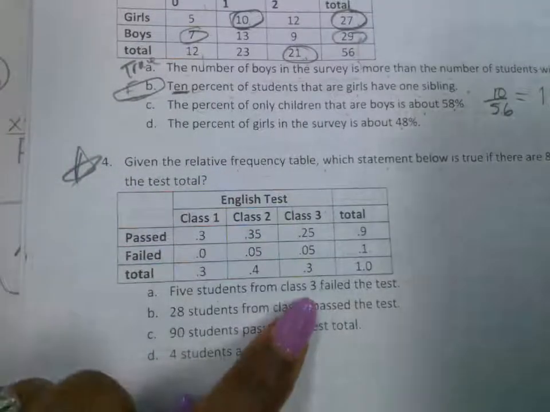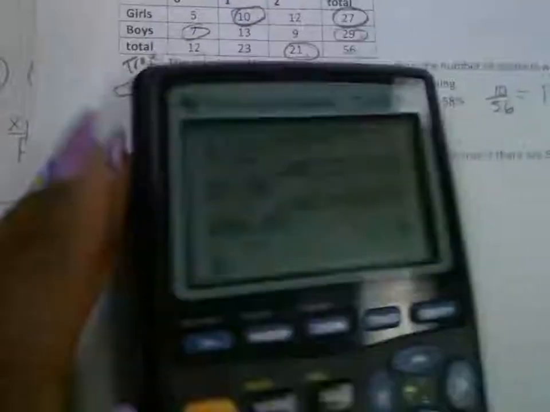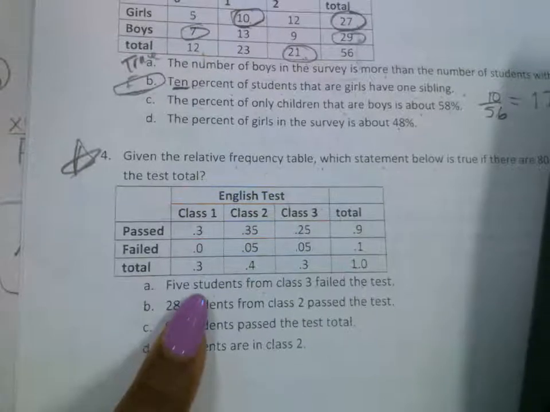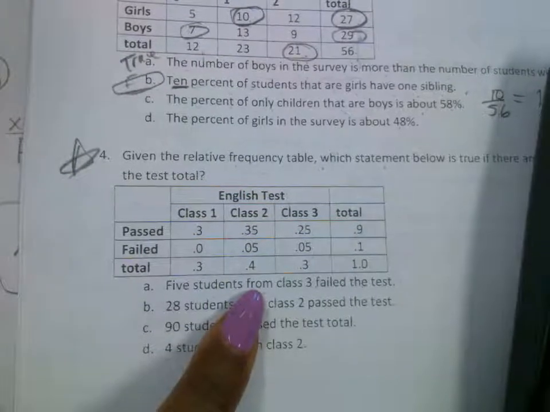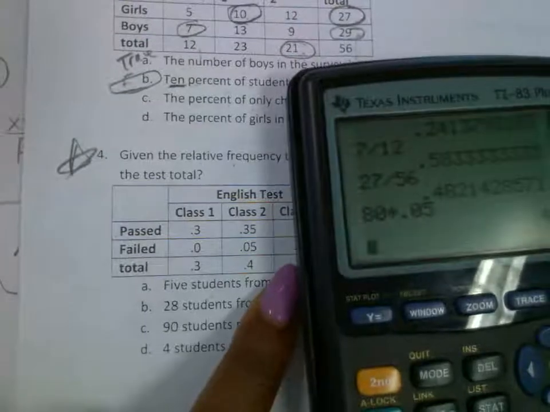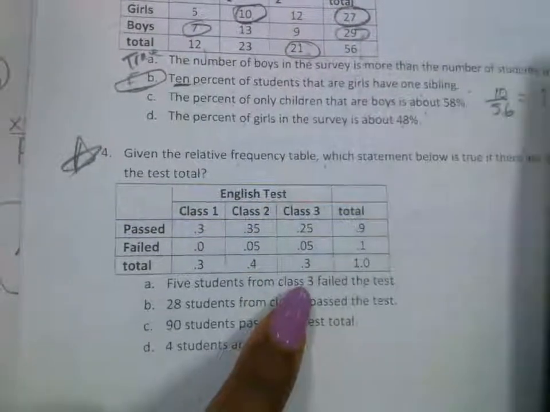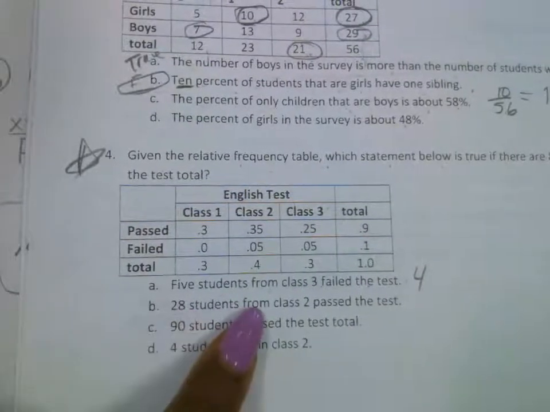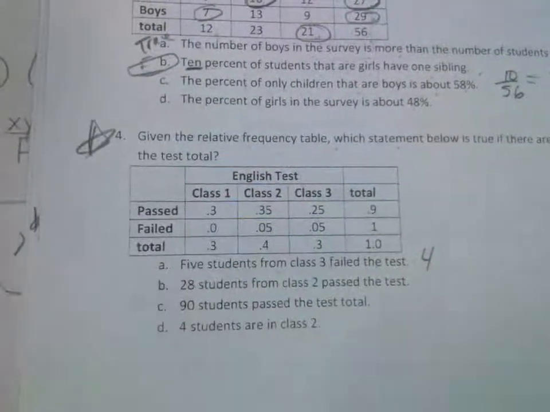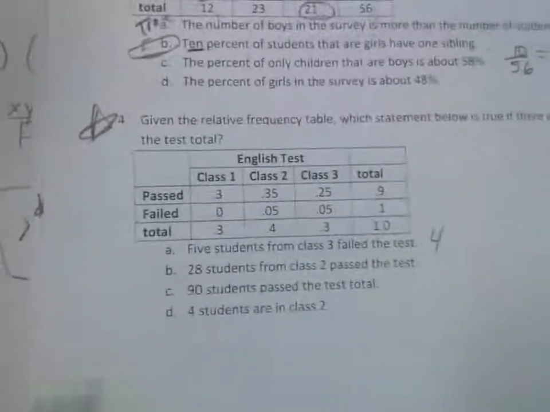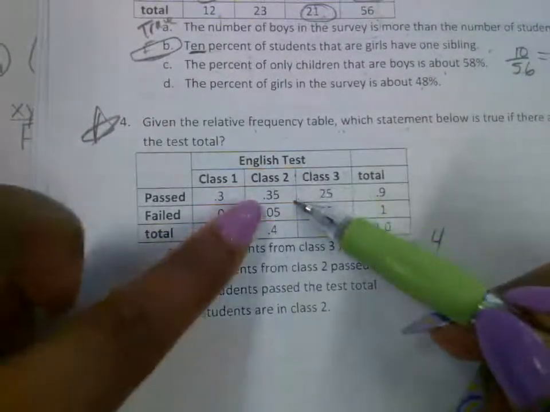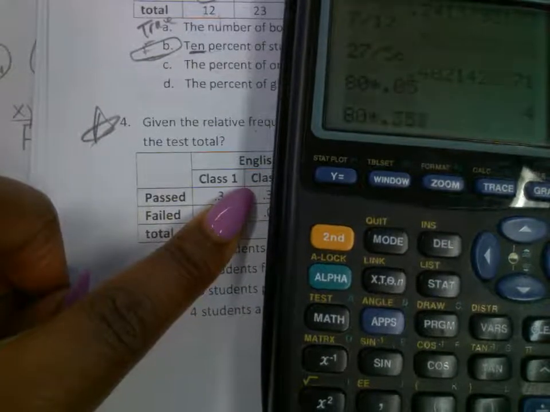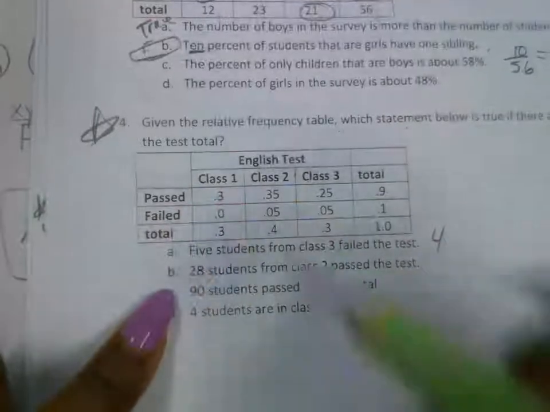That's four students. 5 students from class 3 failed? Yeah, so that's not right. It's actually 4 students here. And then 28 students from class 2 passed. Class 2, this is passed. So we got 80 times 0.35. That's 28. So this is right.